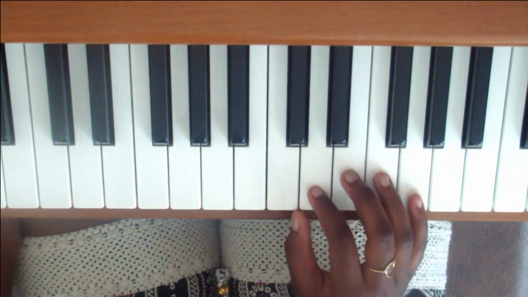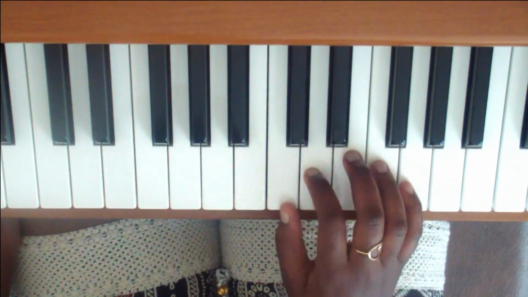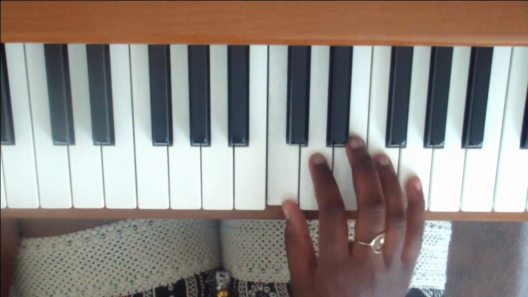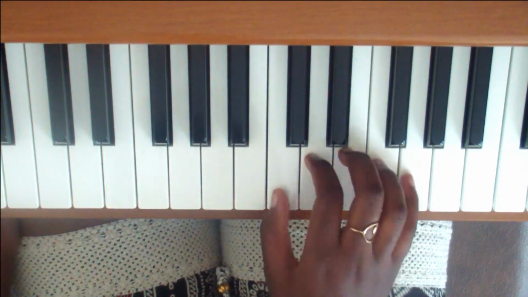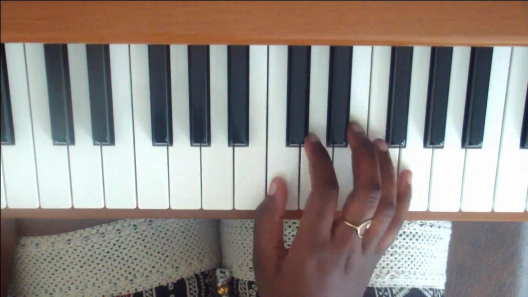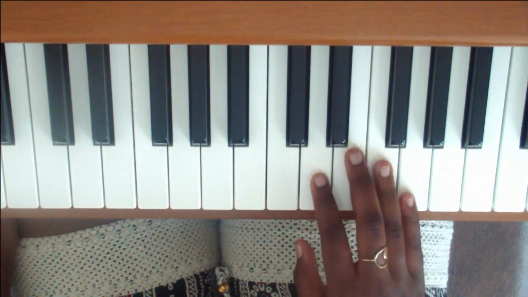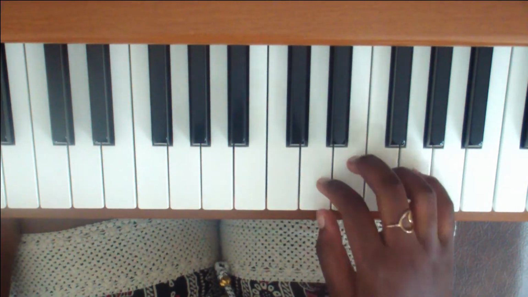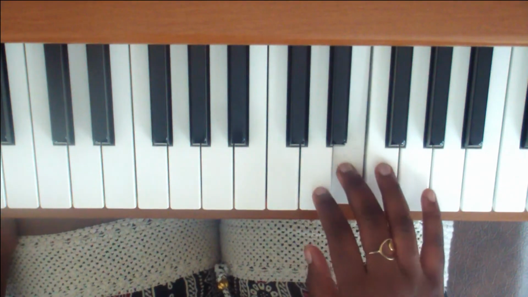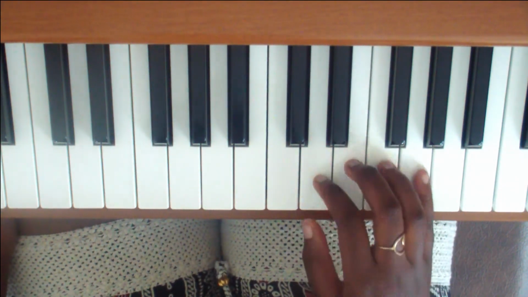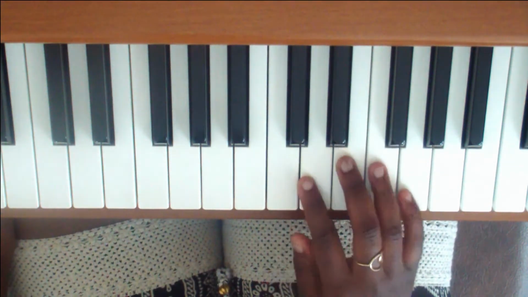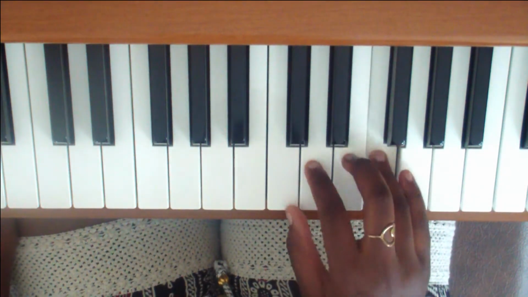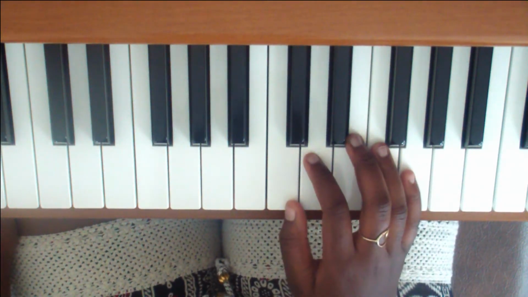So I'll play it again. You have a skip, C to E, because you're skipping a finger and you're skipping a key. And then after the skip, you add a step. So E to F, that is a step. So when you put it all together, C to F gives you a perfect fourth interval.